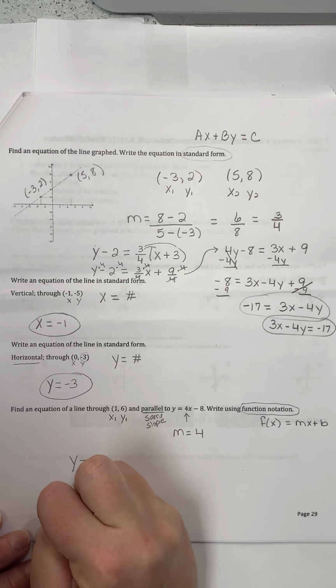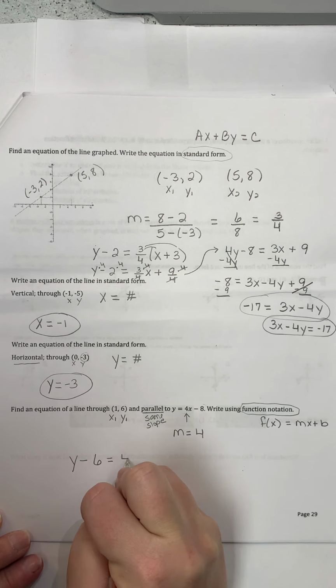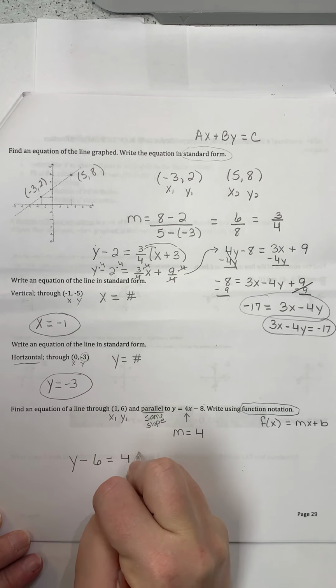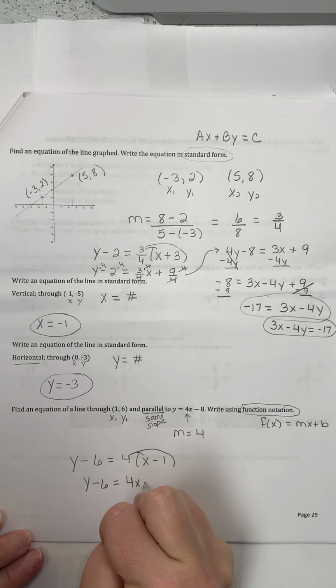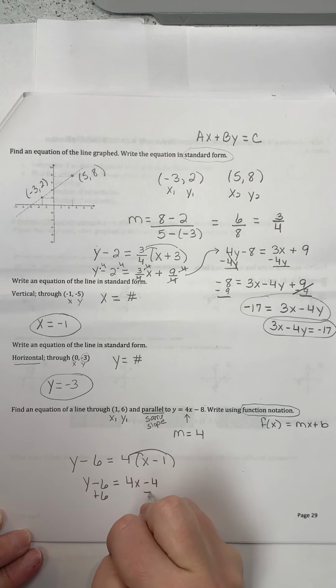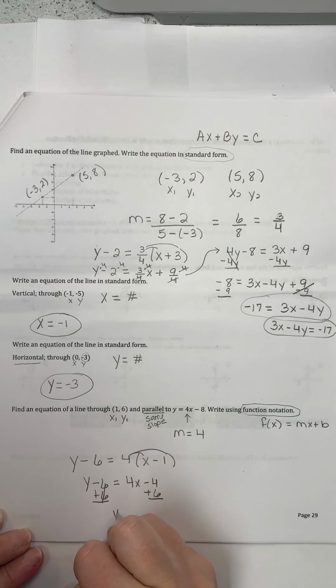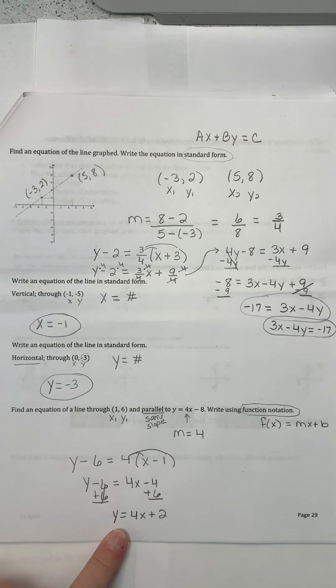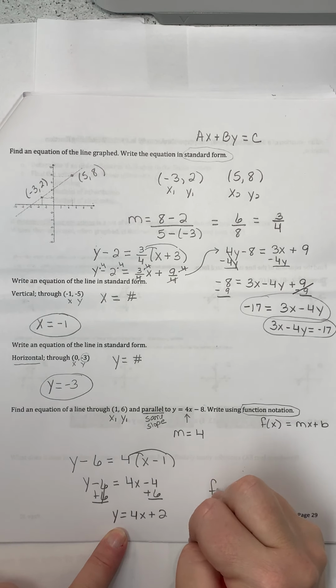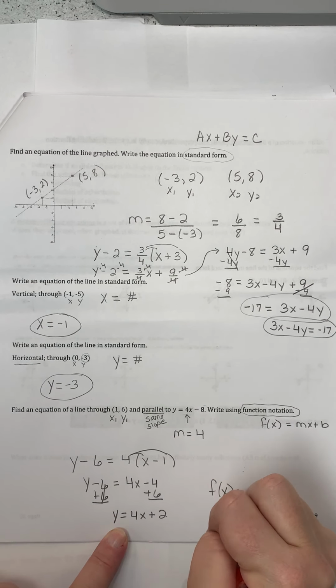So we're going to have y minus y1 equals m, parenthesis, x minus x1. We're going to distribute our 4. And we're going to add our 6, and we get 4x plus 2. Now this is slope-intercept form. We want function notation. So we're going to replace y with f of x. And there we go. And now we have function notation.